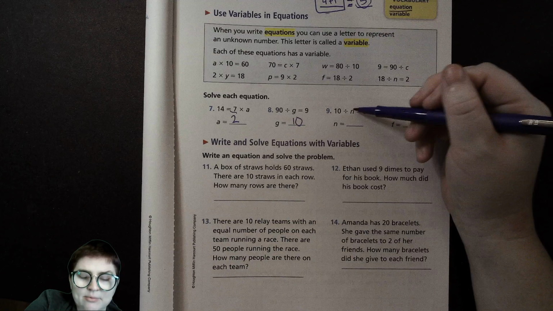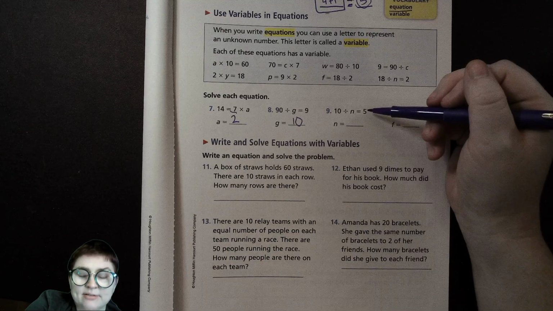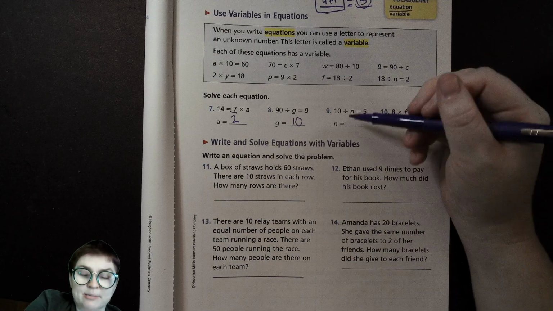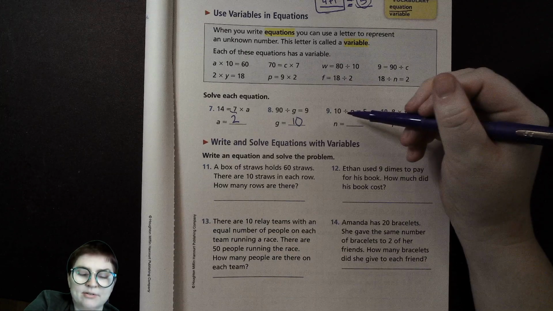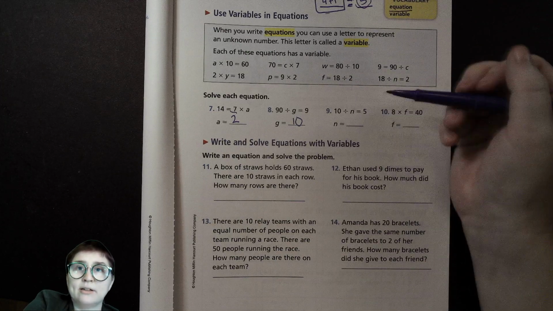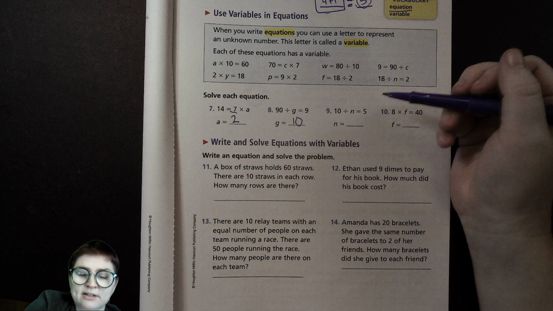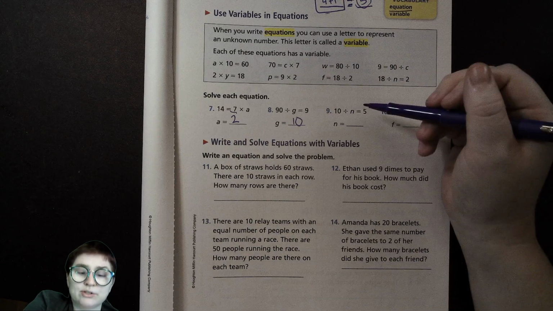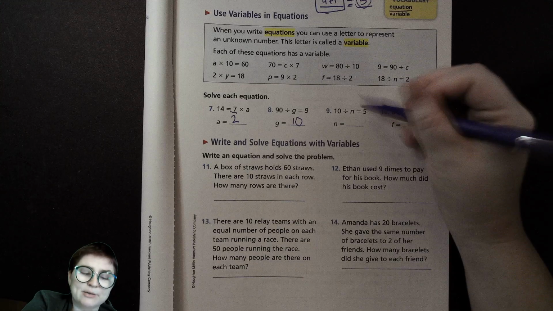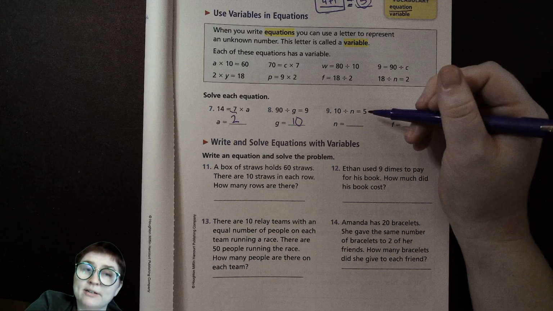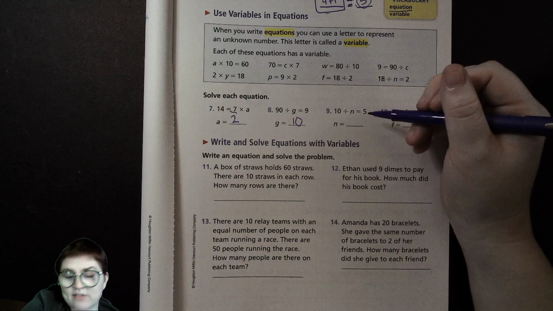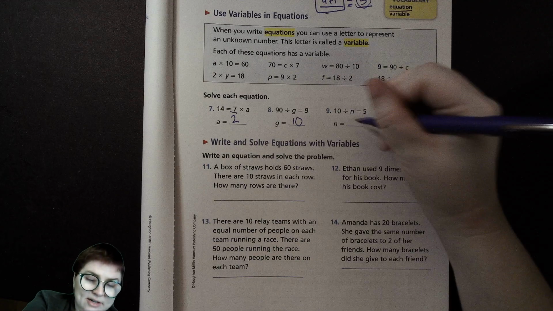10 divided by what equals 5? 10 divided by 1 is 10. 10 divided by 2 is 5. Or you could do 5 times what equals 10. 5 times 1 is 5. 5 times 2 is 10. So N equals 2.